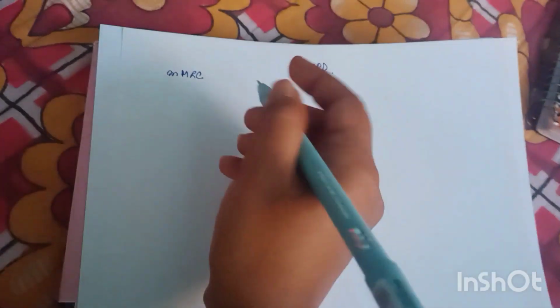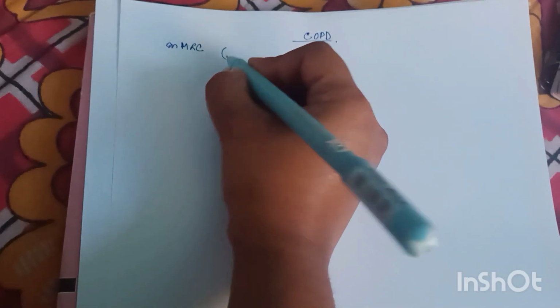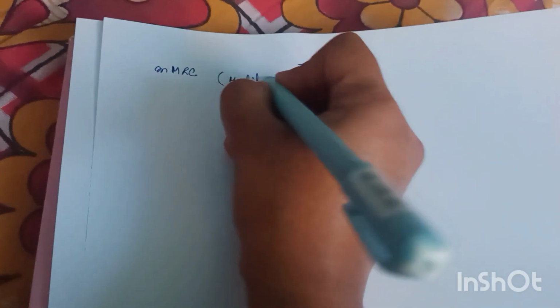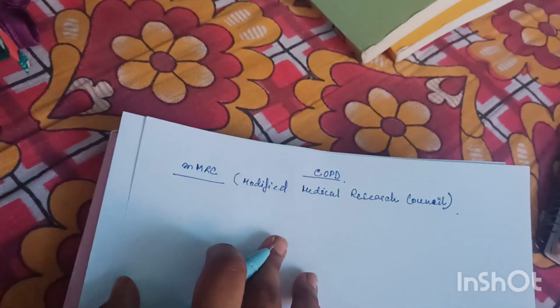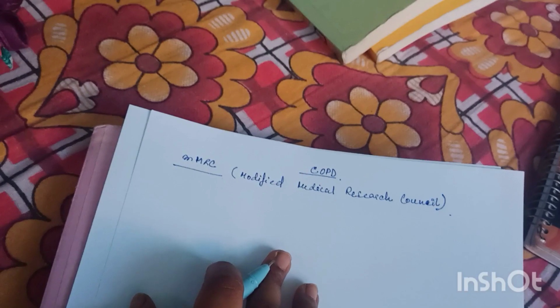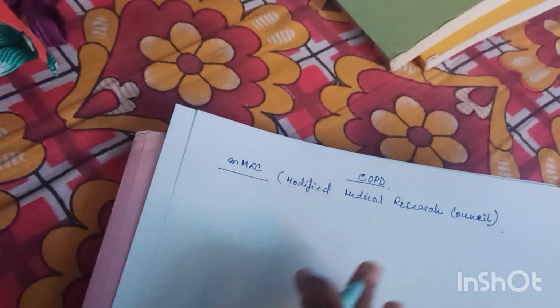So before we start with the treatment, we're going to study mMRC grading, which is a very important topic. So what is mMRC? It's the Modified Medical Research Council grading. We can grade mMRC into 4 grades, and this is the grading for dyspnea.